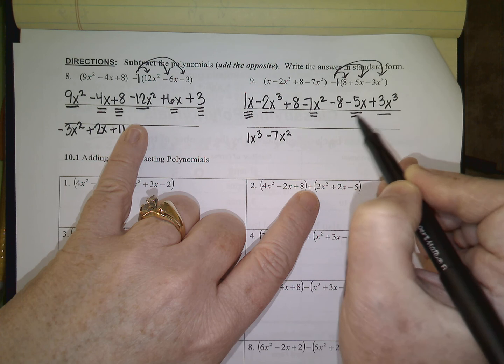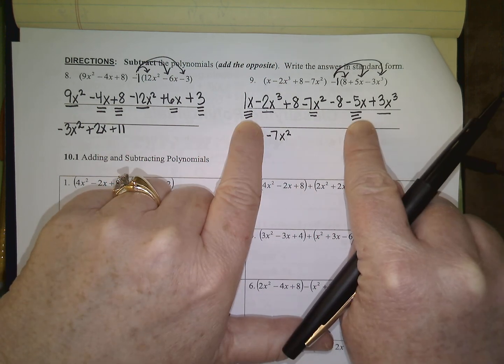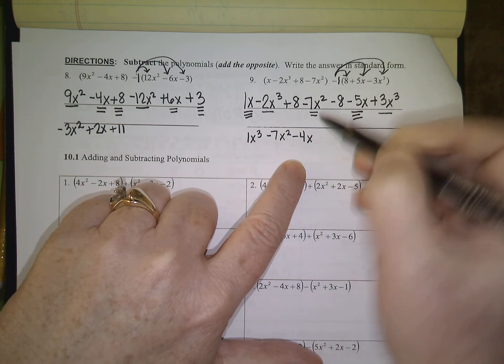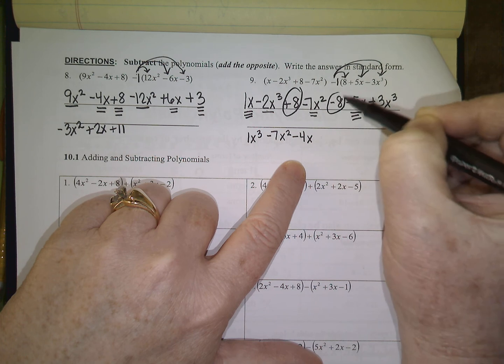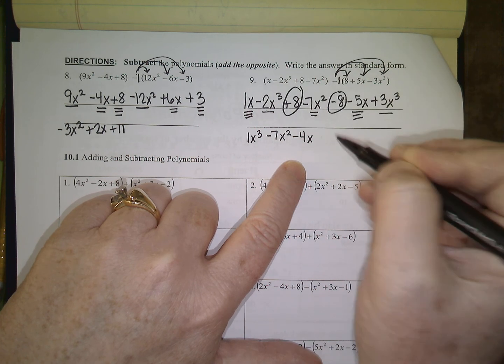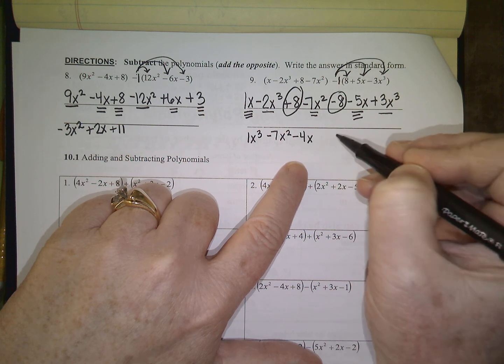And then I've got this 5x that's negative. So 1 minus 5x, negative 4x. I'm going to circle my regular numbers. Plus 8, minus 8. If I used everything up here, that makes 0. So just, you're done. You don't have to write a 0.